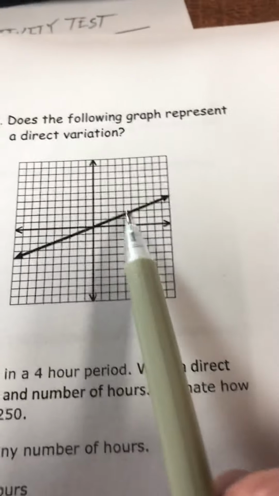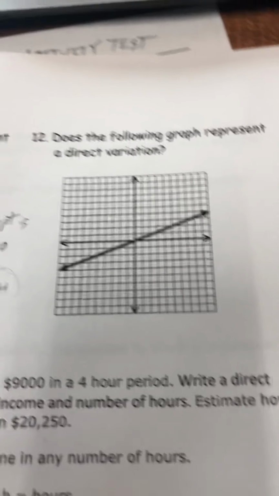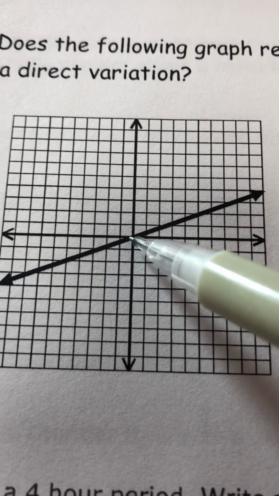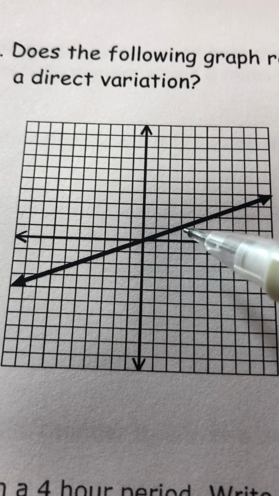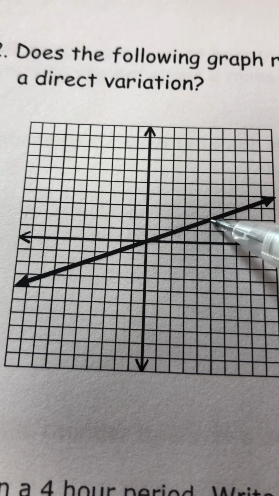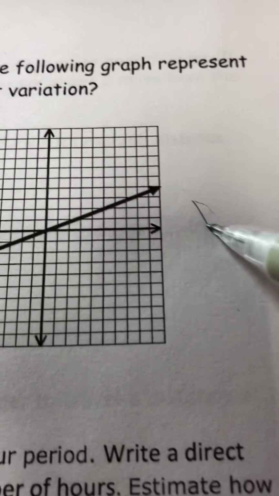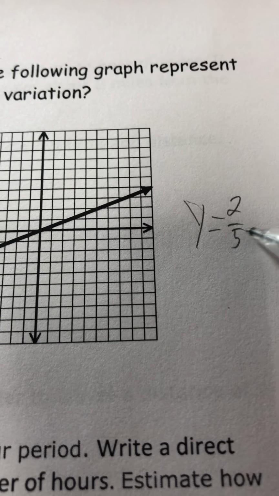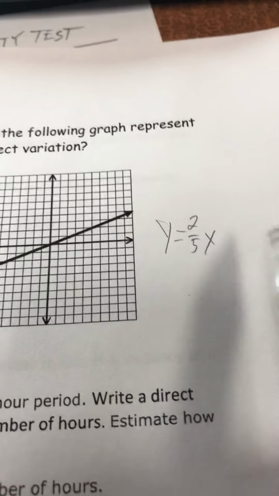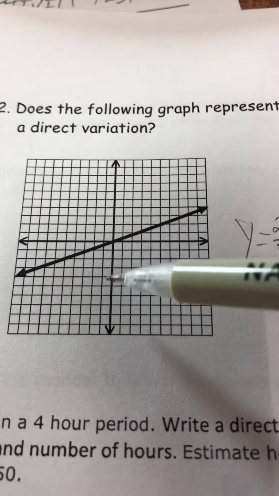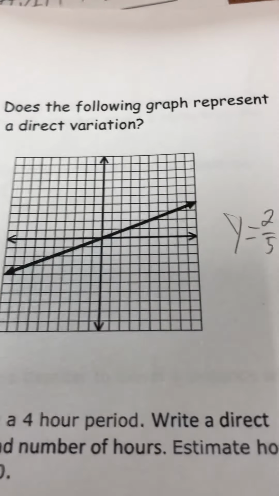This one would be, because it does go through the origin, and your y-intercept is 0. This one looks like up 1 over 2-ish. Oh wait, let's go 2. 1, 2, 3, 4, 5. This looks good, 2/5. So this looks like y equals 2/5 x. That would be a direct variation because there's no y-intercept, either a positive number or a negative number. It has to be 0.